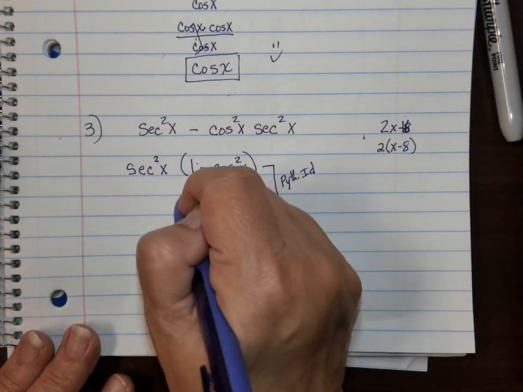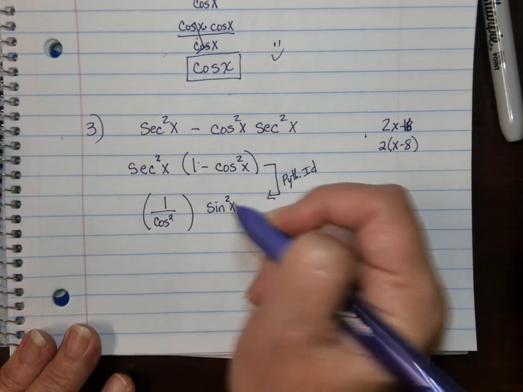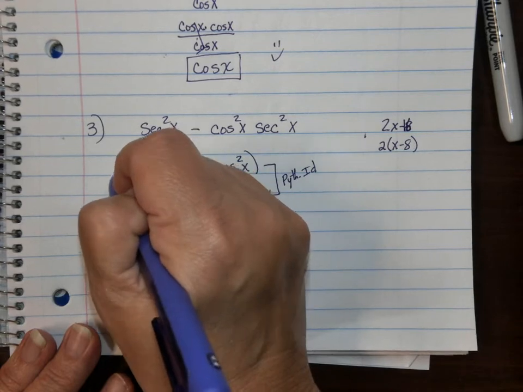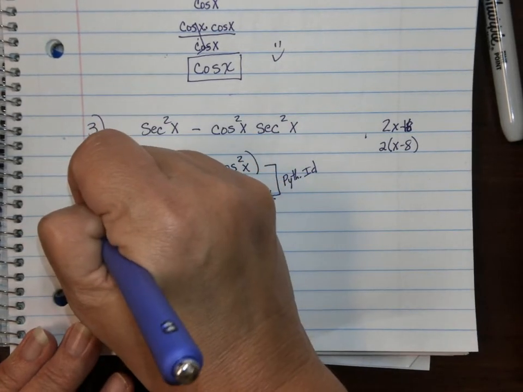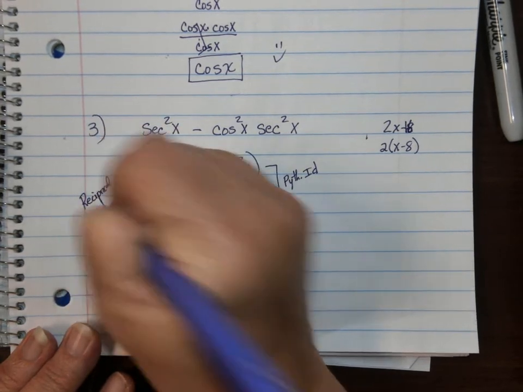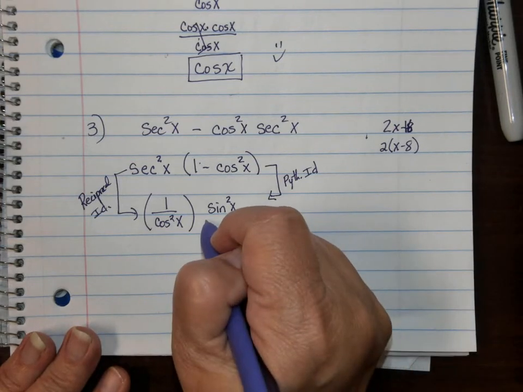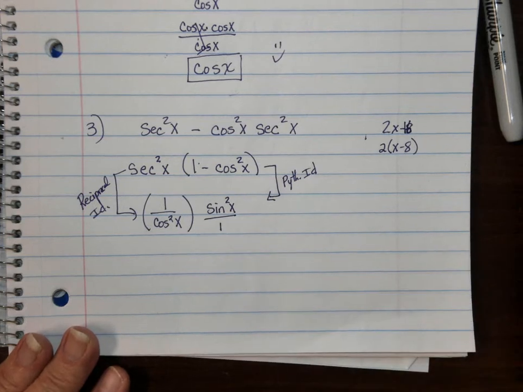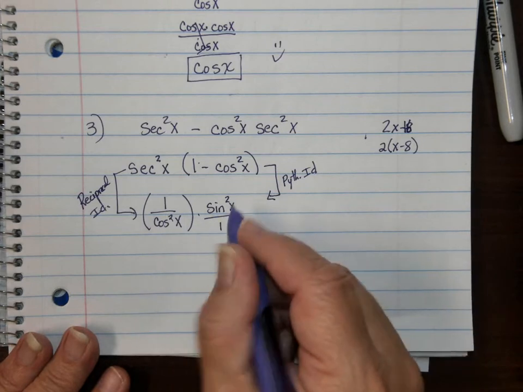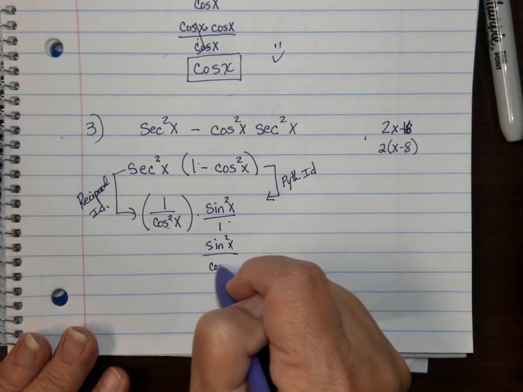So this guy right here is 1 over cosine squared x. And how did we get that? That was from our reciprocal identity. Sorry, not function, it's an identity. If it helps you to have a little 1 there to see your fractions lined up, multiplying fractions, that's no problem. Top times top, bottom times bottom.